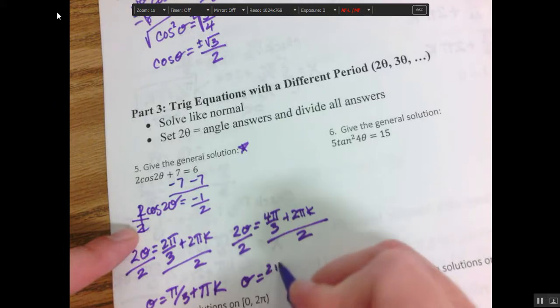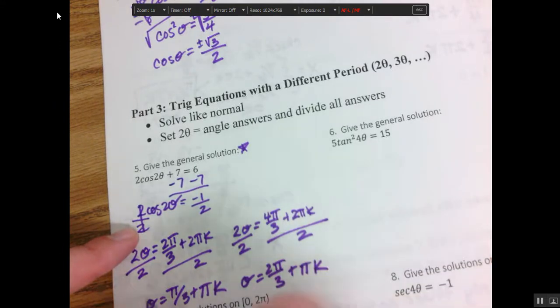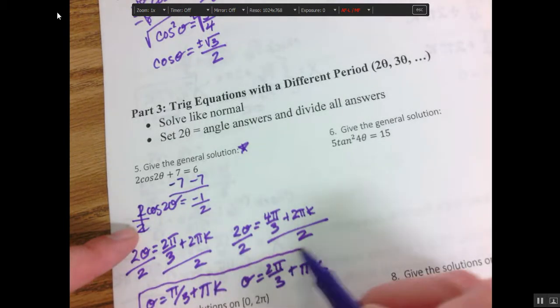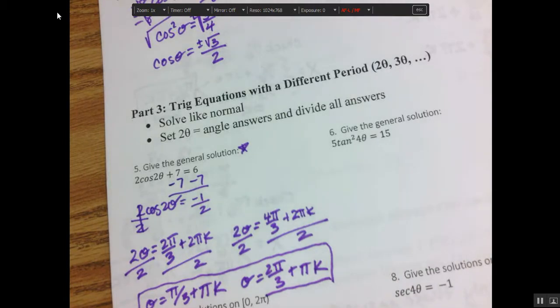And 2 pi over 3 plus pi k. That means there's a lot more answers, because instead of adding 2 pi full circle to it to get another answer, you can add a half circle, and every time you add a half circle, you get another answer. So there are a lot more answers.